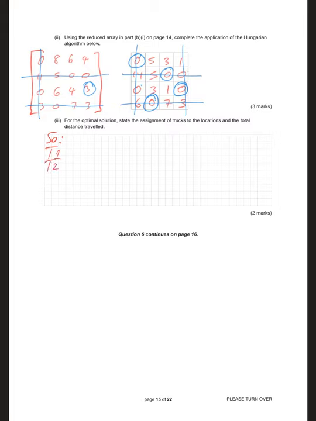T1, T2, T3, T4. Here's my printout. Can't remember what the things were. Truck 1 does the airport. Truck 2 does the ferry terminal. Truck 3 does the city centre. Truck 4 does the railway station.